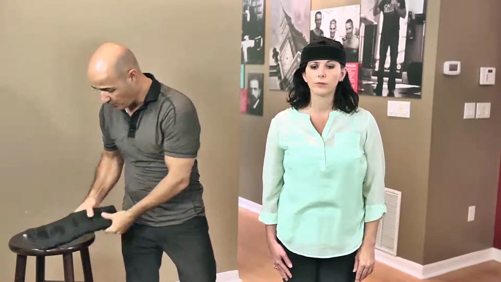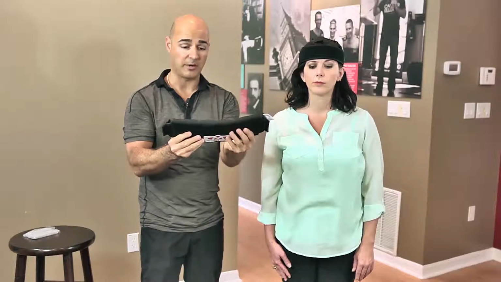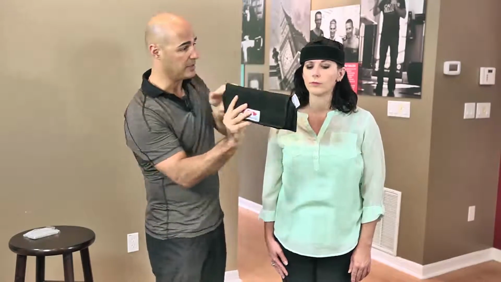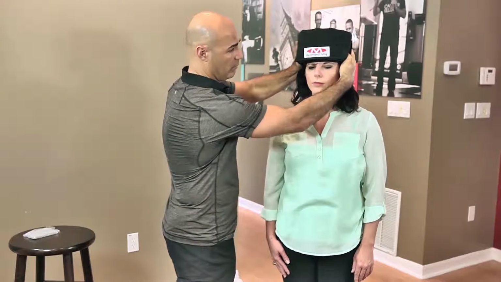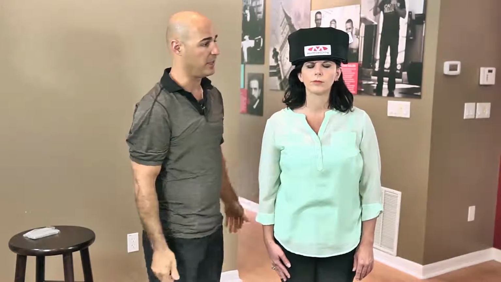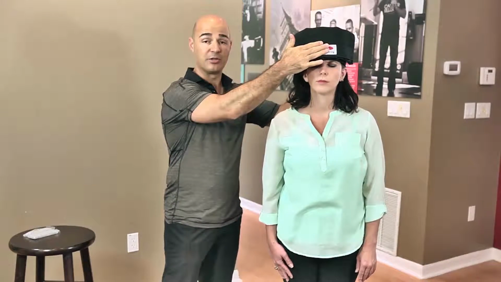And then you want to get your harness afterwards. After this piece is already put on, then you want to get the actual part that carries the weight, and you want to place it on. And you want to have it perfectly centered right over your nose. Okay, and just like that. And that would be a proper configuration for the head weight.